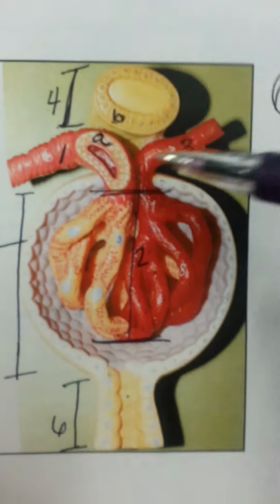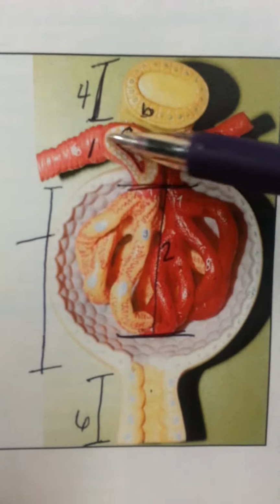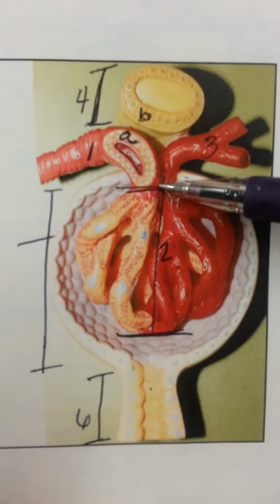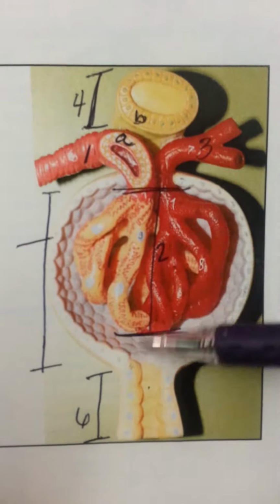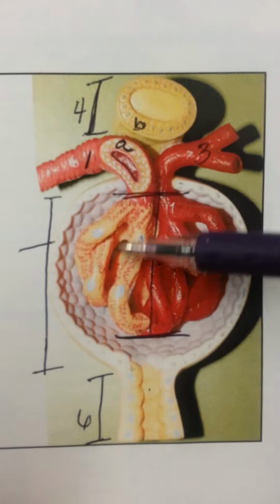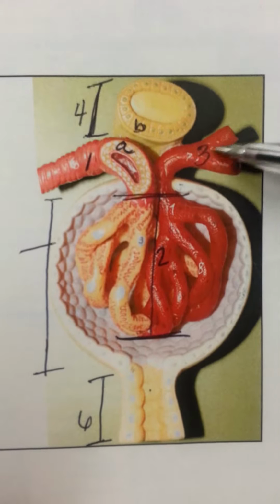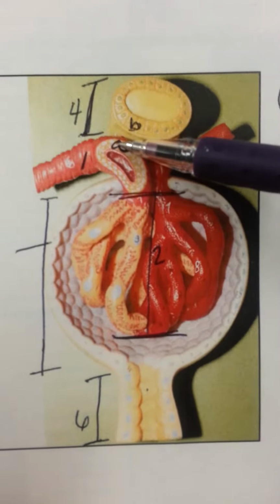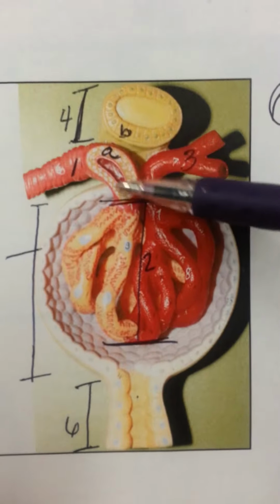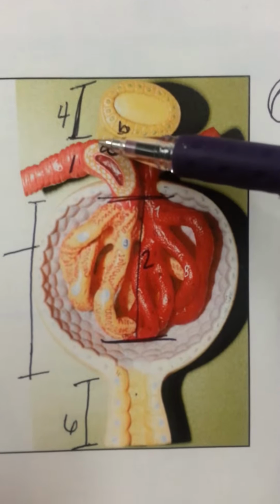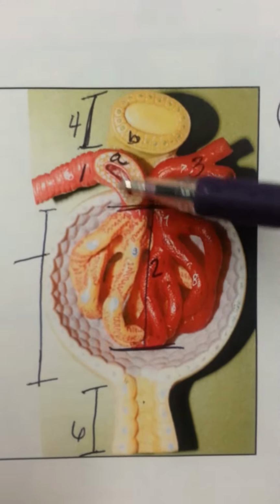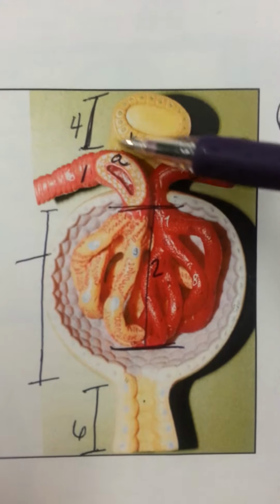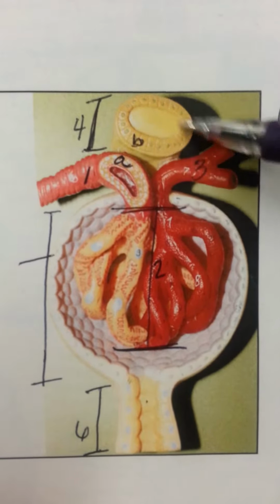Here's a better picture of it right here. Like I said, again, this is the afferent arteriole, and then we have the glomerulus, or the glomerular capillaries. The efferent is the smaller one, and inside the afferent arteriole we have the juxtaglomerular cells, or the granular cells, and right next to it we have the macula densa cells.